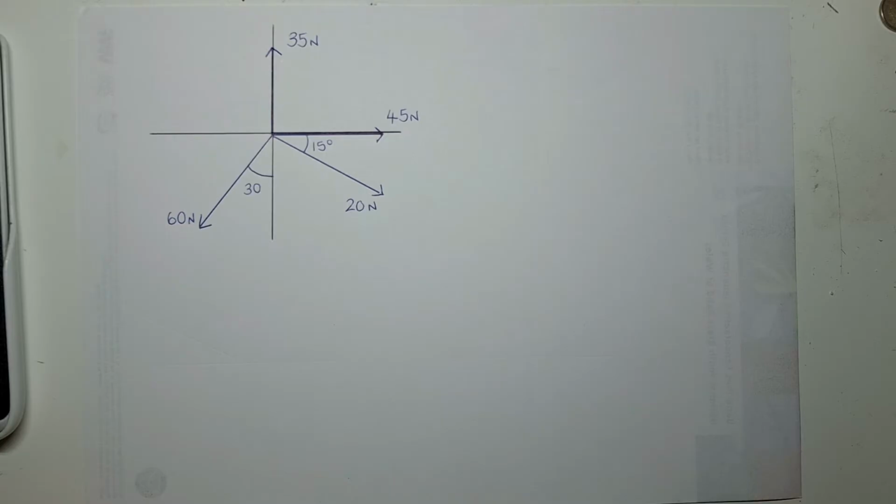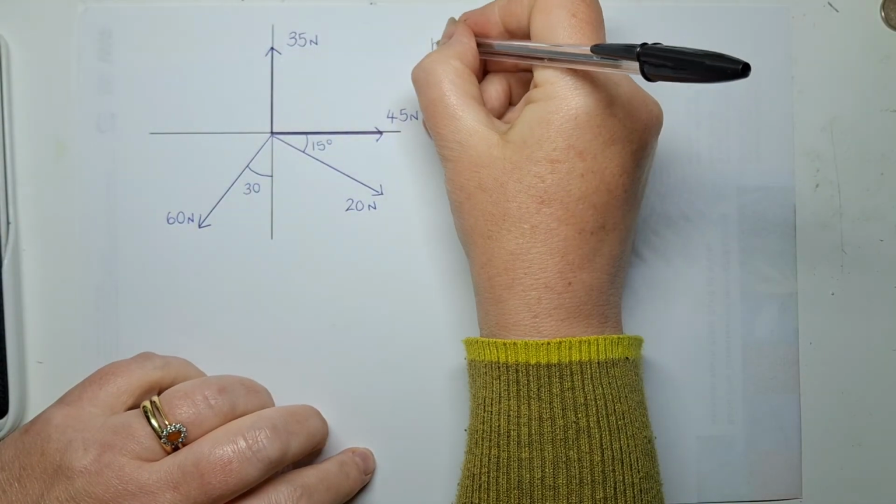So with this example, we've got more forces. We're going to work out the overall horizontal and the overall vertical force. Okay, so let's do horizontal first.